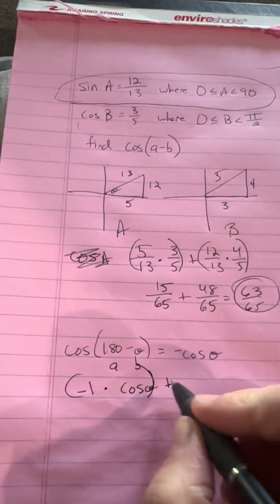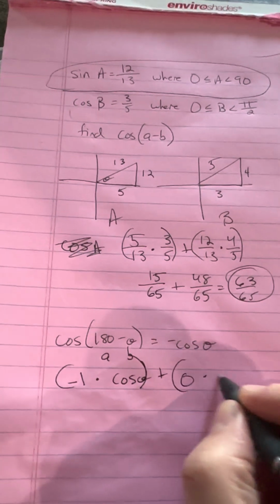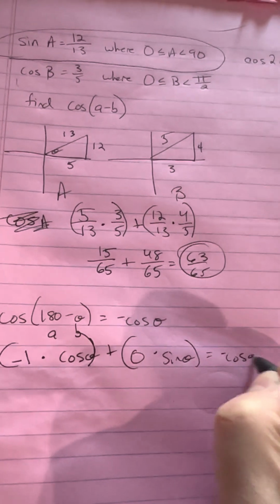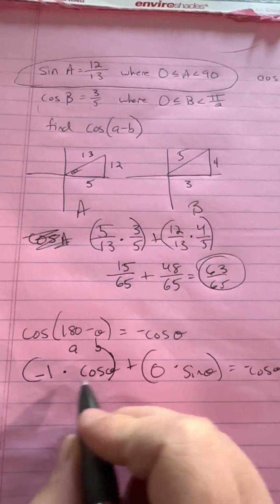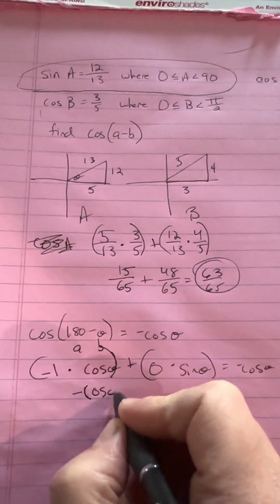Plus sine of A, well, sine of 180 is 0, times sine of theta. And that's supposed to equal negative cosine theta. Well, negative 1 times cosine theta is negative cosine theta.